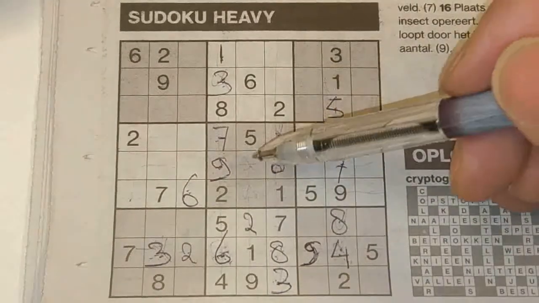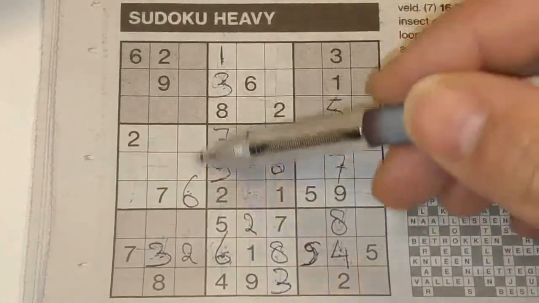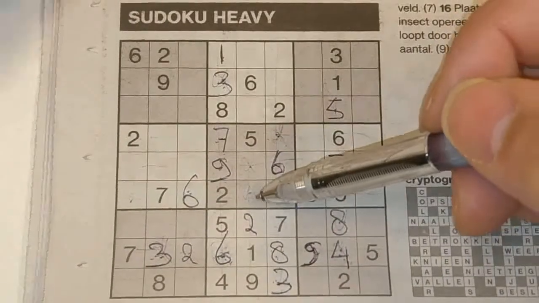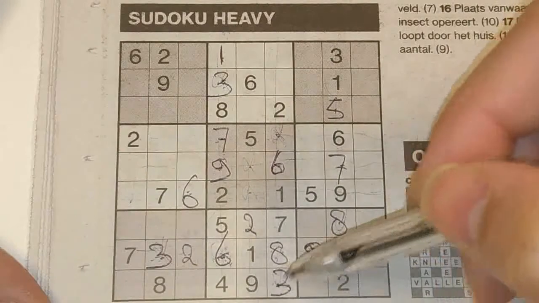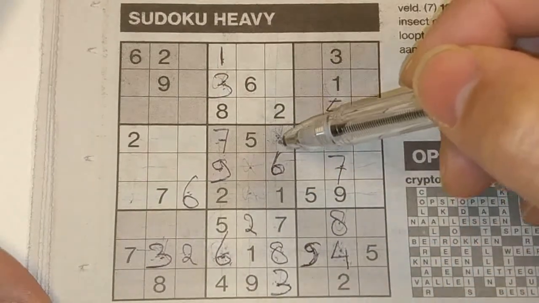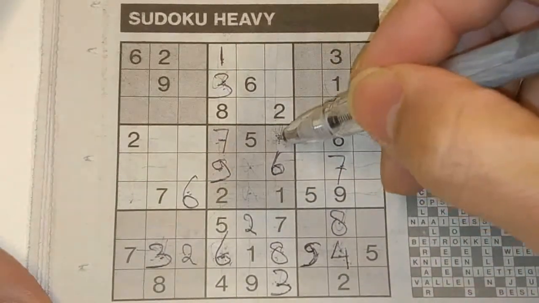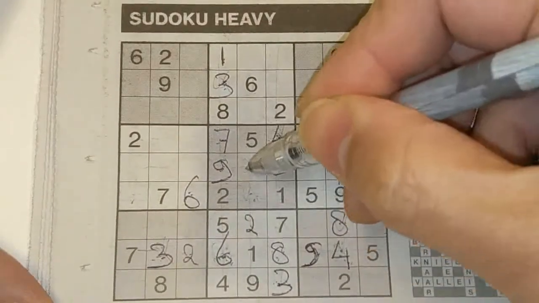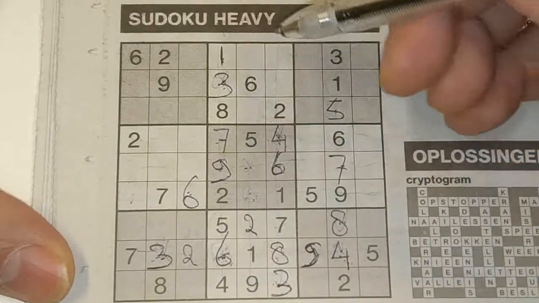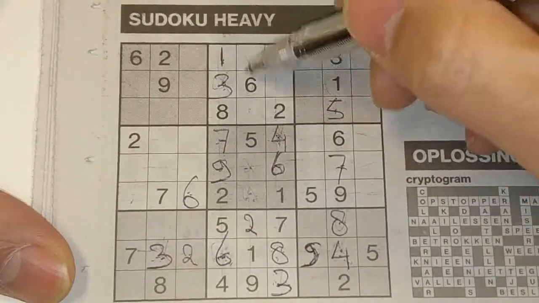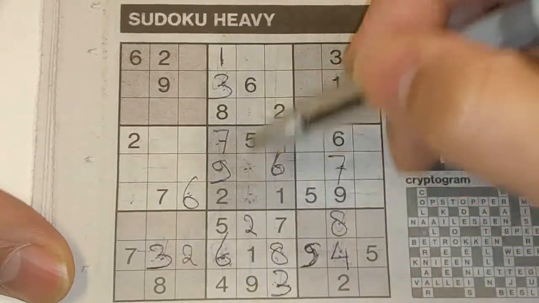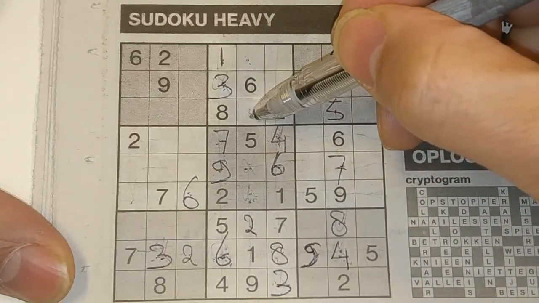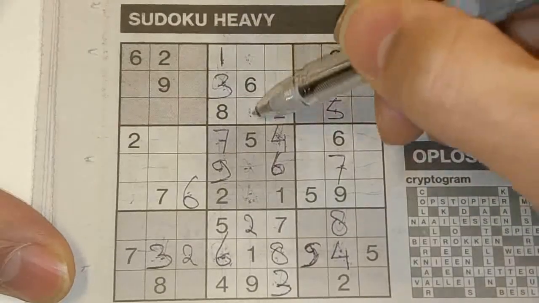Yes, these three numbers of this big square, the numbers are 3, 4, and 8. I see here 3 and 8. That means this must be a 4. We have a pair here, 3 and 8. That means these two numbers must be 4 and 7.